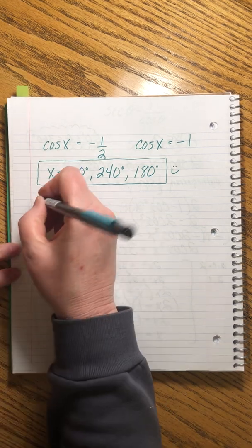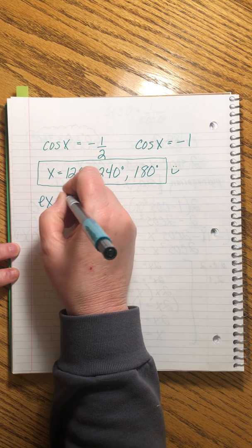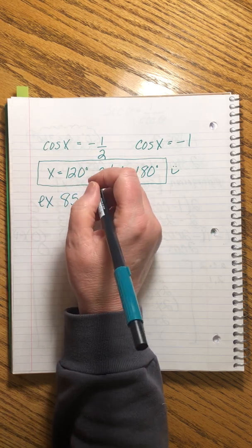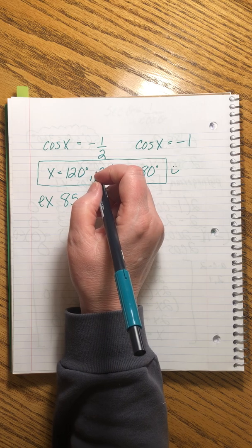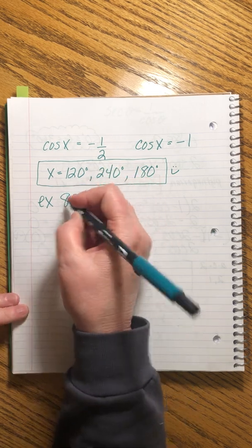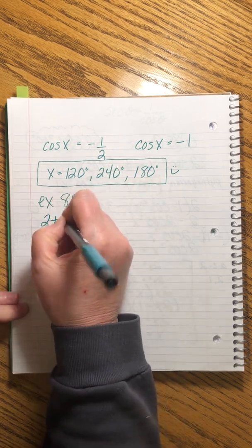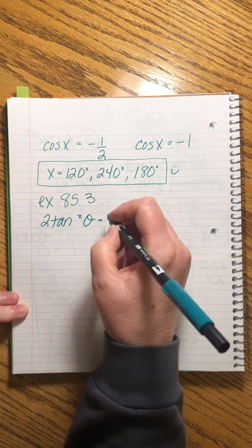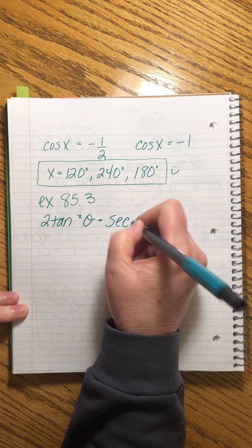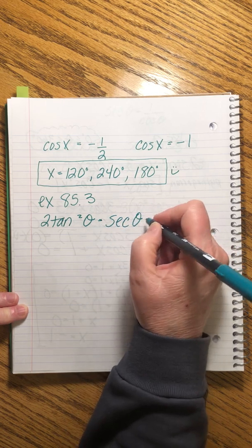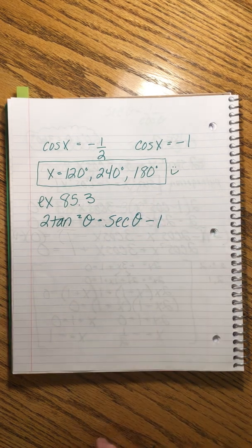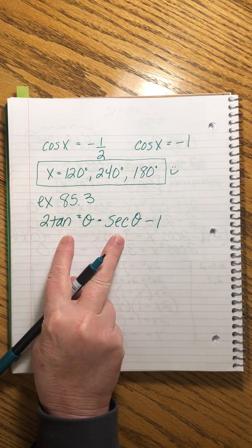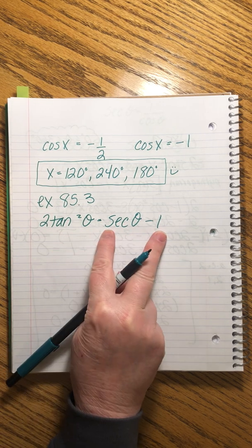Let's just squeeze it in here. We're going to go to another page anyway. Ready? Solve: 2 tangent squared theta equals... this is looking like this first problem. We've got tangent and secant again, right? This is on the left side.